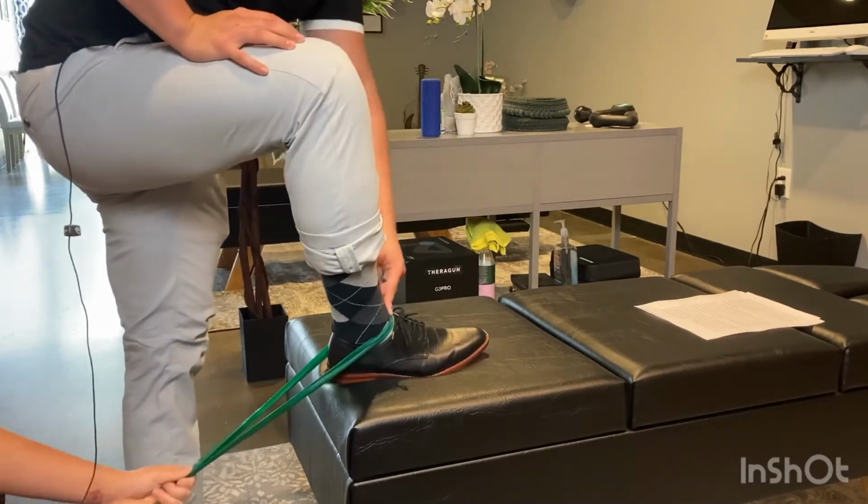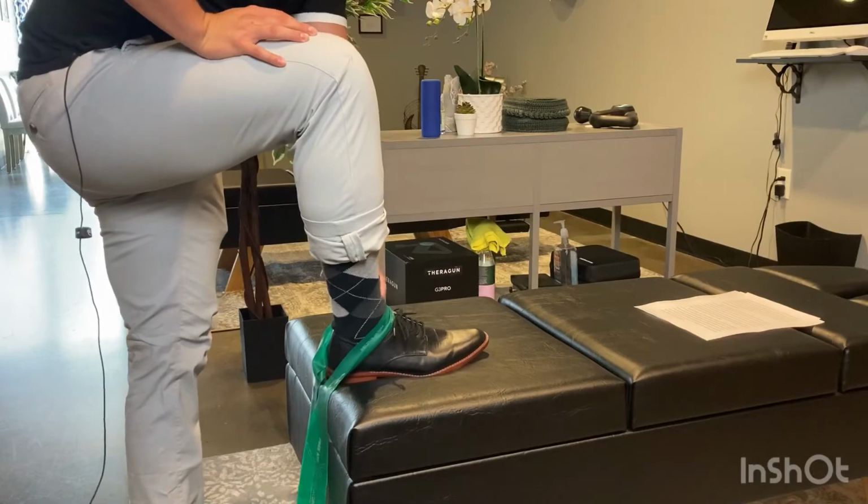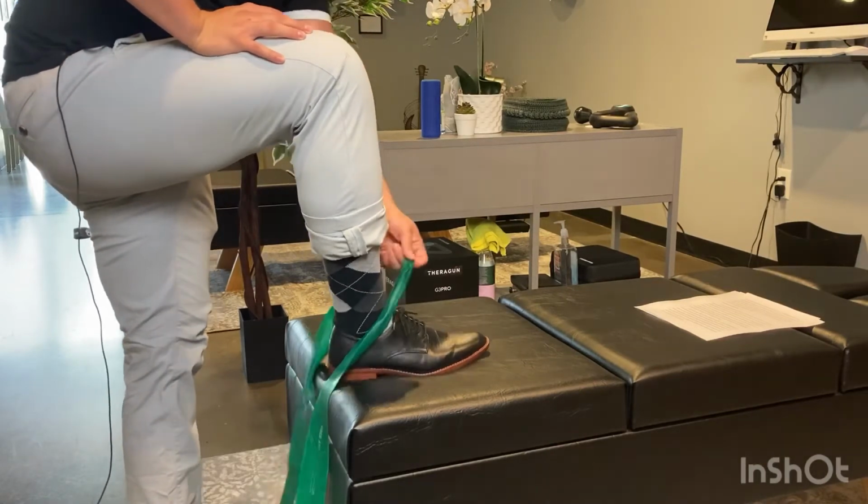So I really want to stress that the band needs to be on the talus and not on the actual shin or the tibia bone to really get the most out of this exercise.